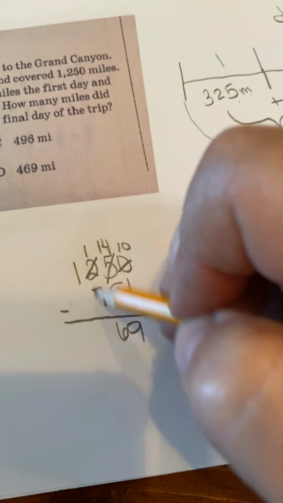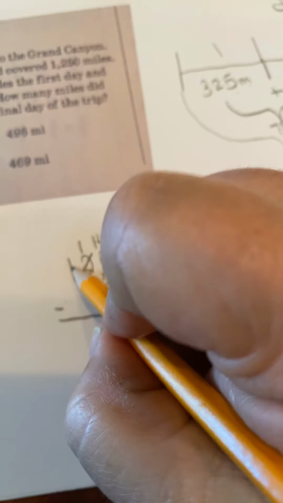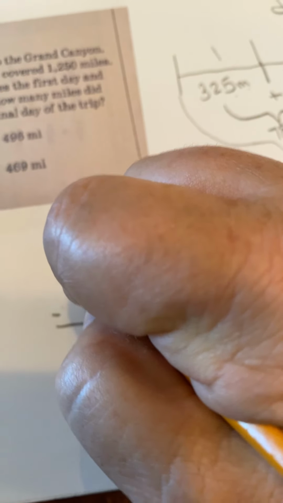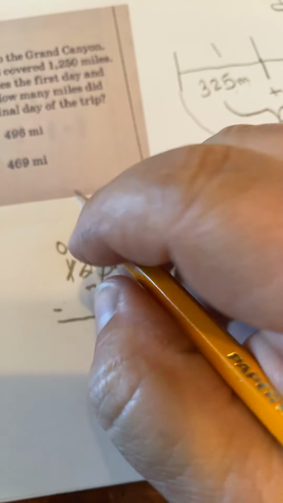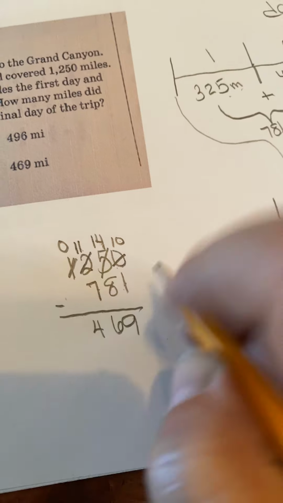And then I cannot do my hundreds. I cannot take 7 hundreds away from 100. So I'm going to borrow from my thousands. But when I borrow from my thousands, that leaves me a 0 there. But it's all right, because I'm going to bring that over here. And now I have 1,100. So that's 1,100 minus my 700, which is going to be 4.